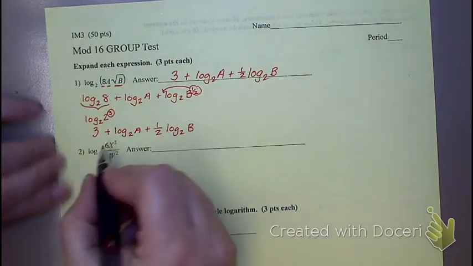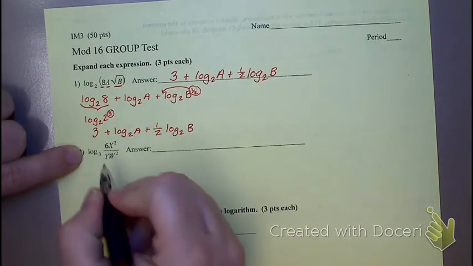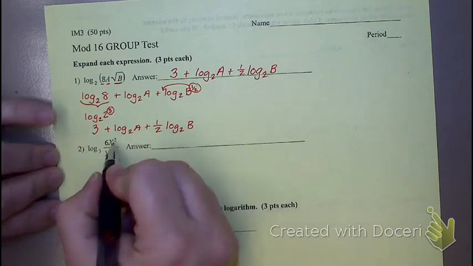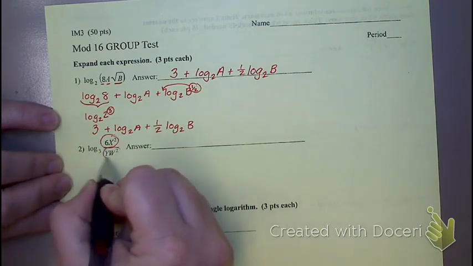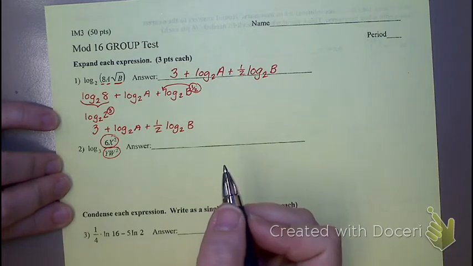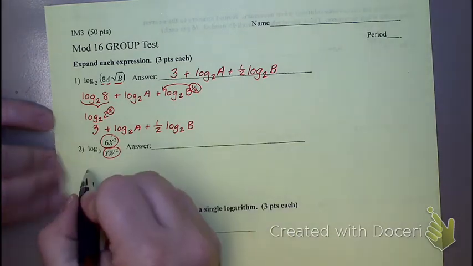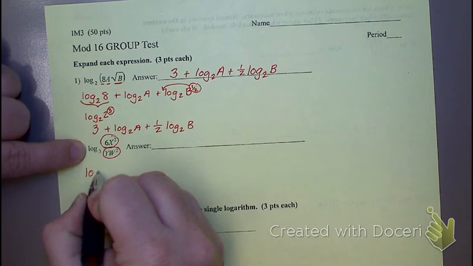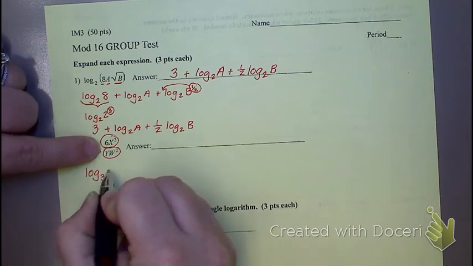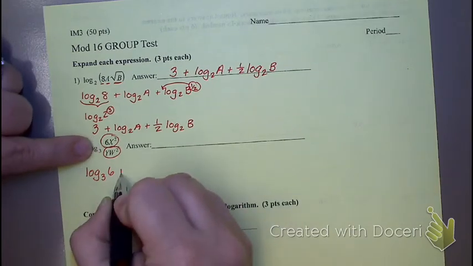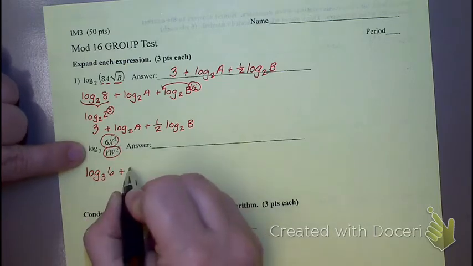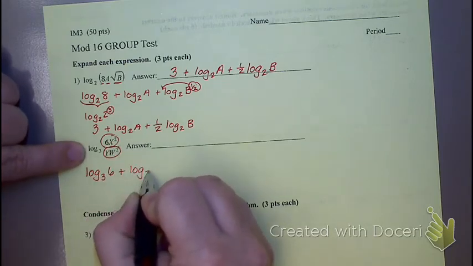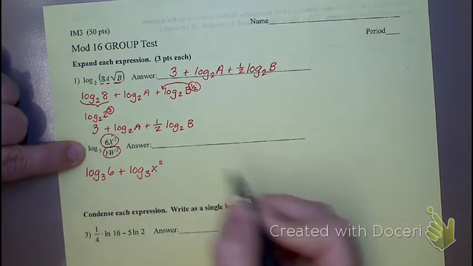All right, these guys. Now, I did mention a little trick in class that if something is on top, it's going to come after a plus sign, and if something is on bottom, it's going to come after a minus sign, because of that whole division thing. So if I keep that in mind, if I do log base 3 of 6, then I have a plus sign for the log base 3 of x squared because it's on top.